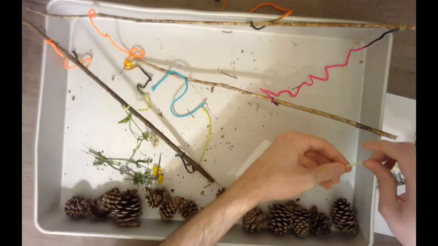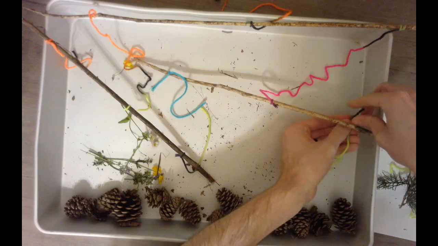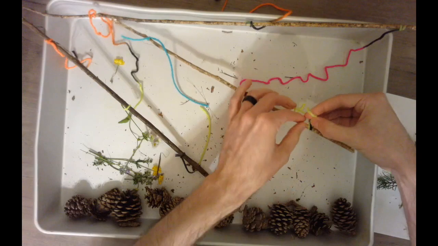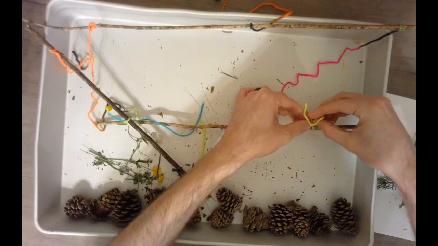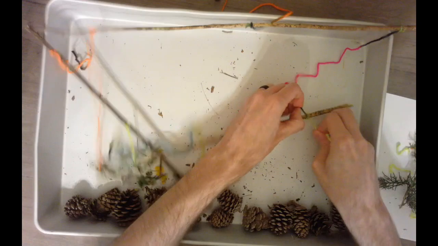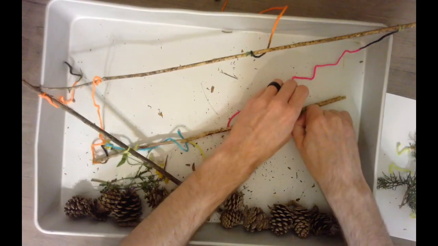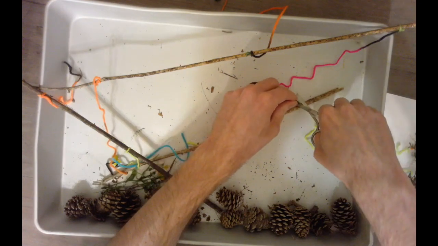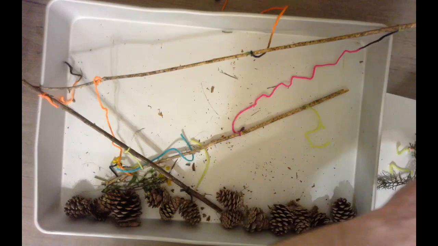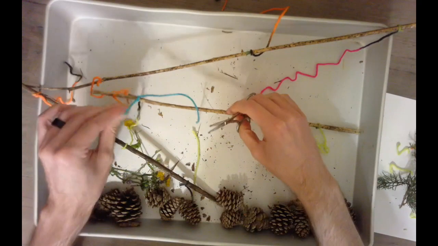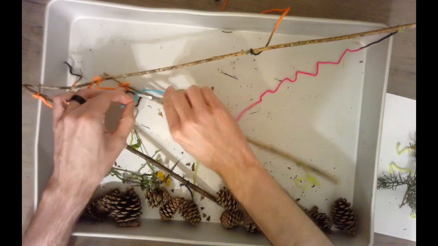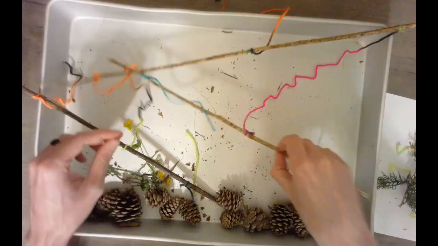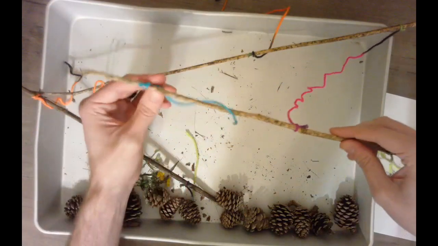Then go to the right side and make a knot. Make sure that you tighten it to the best of your ability. Let's go over here and cut off the parts of the yarn that we don't need. So now on the right stick, shorter stick, we've got two strings.